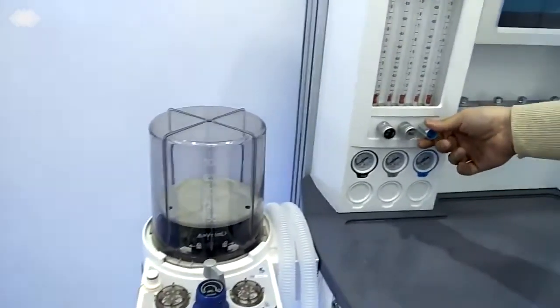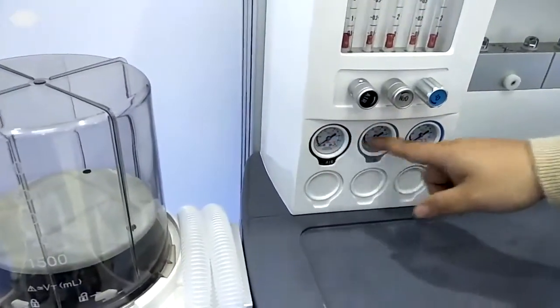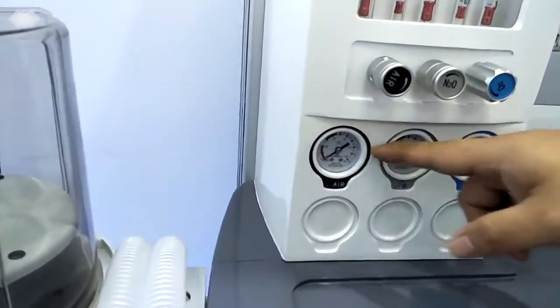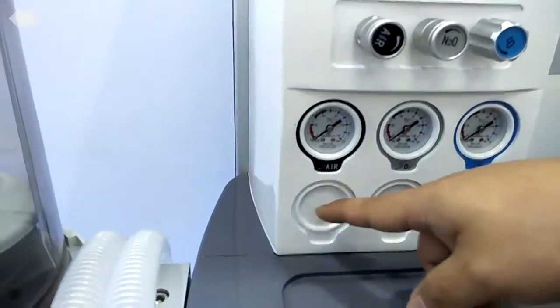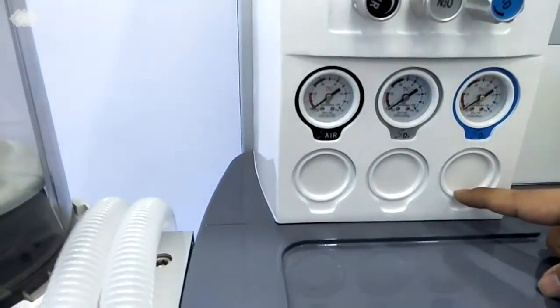Just rotate it, very easy. Under here, there are a total of 6 gauges. The first 3 are checked when you are using the cylinder, and the second 3 are used when you are using the central gas supply or central oxygen supply.